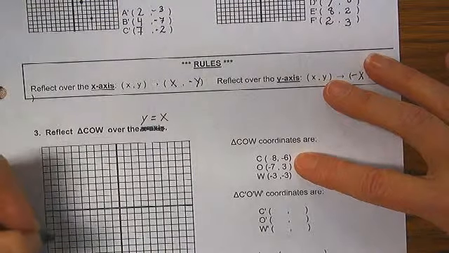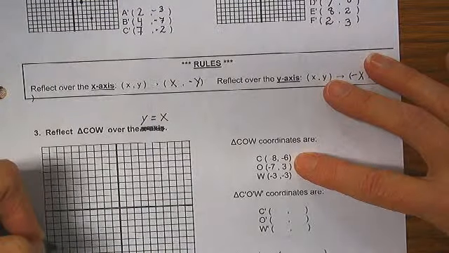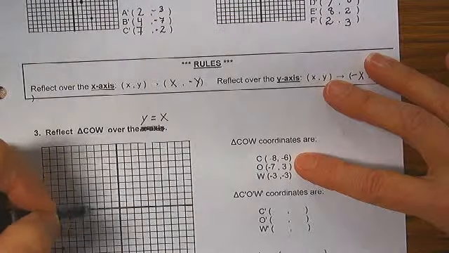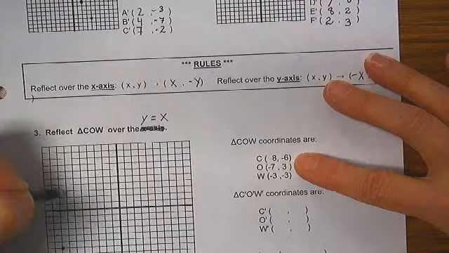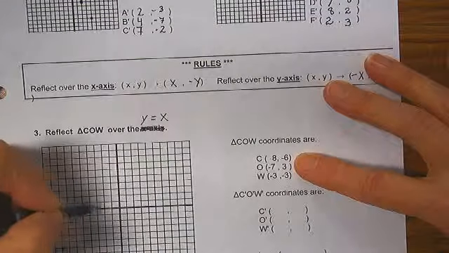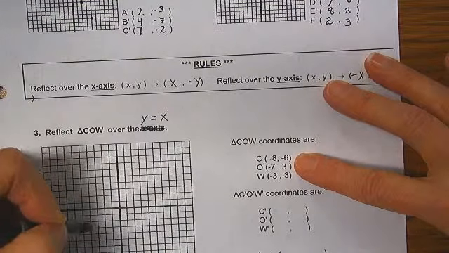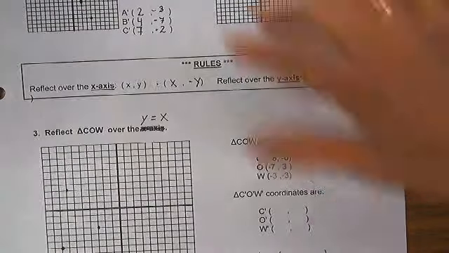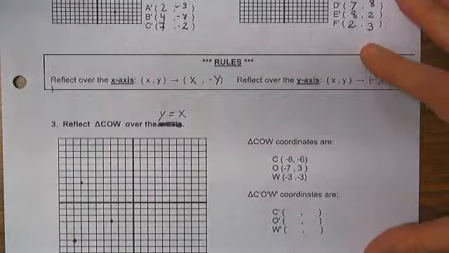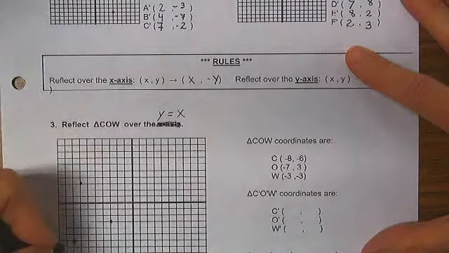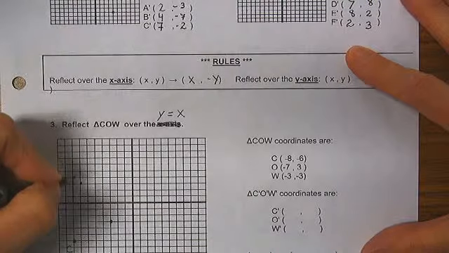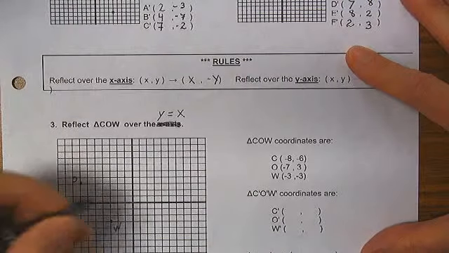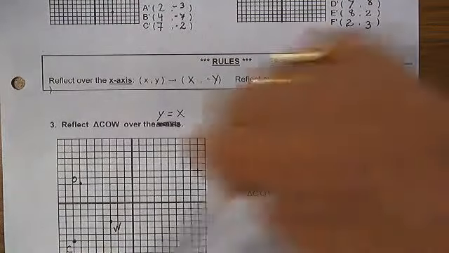C is (-8, -6), O is (-7, 3), and W is (-3, -3). So we begin with COW, just like that.